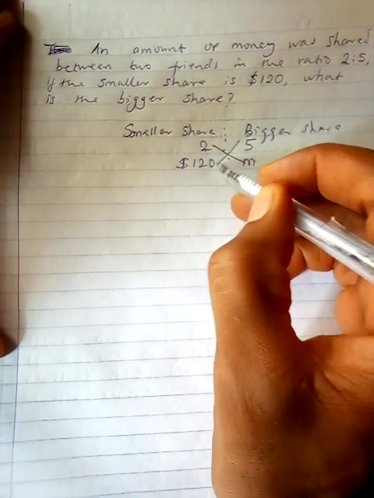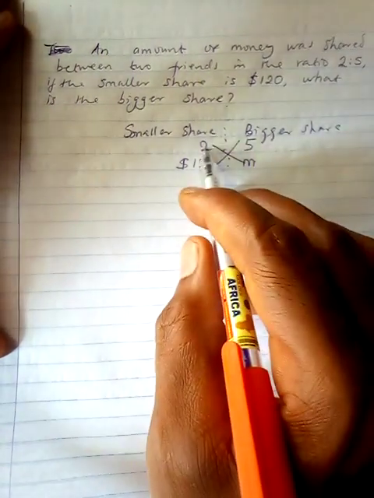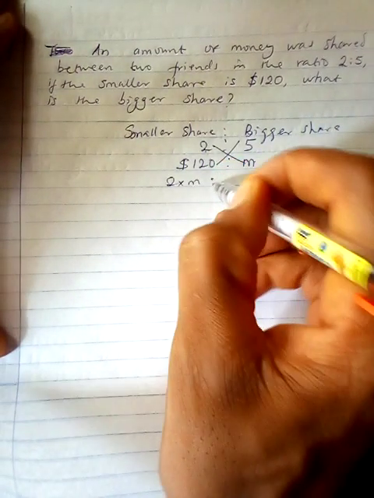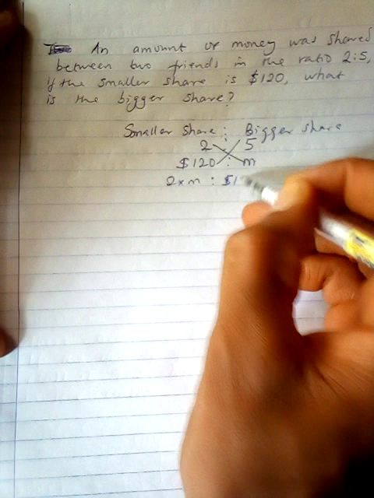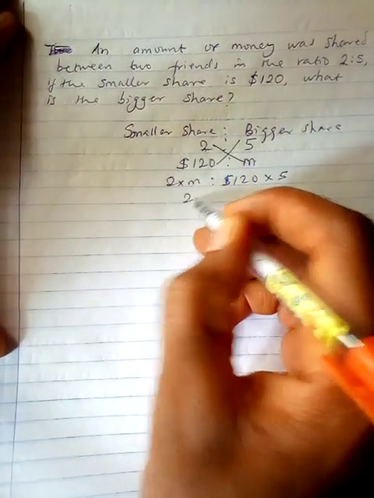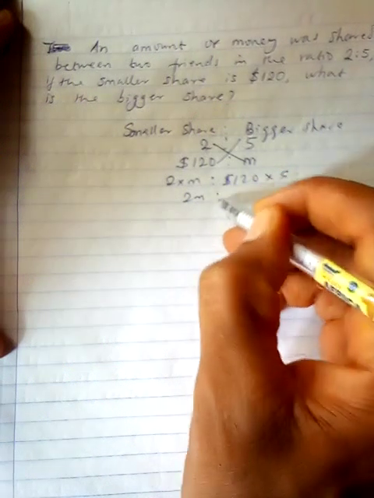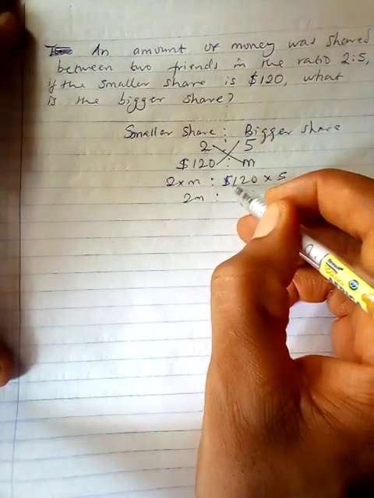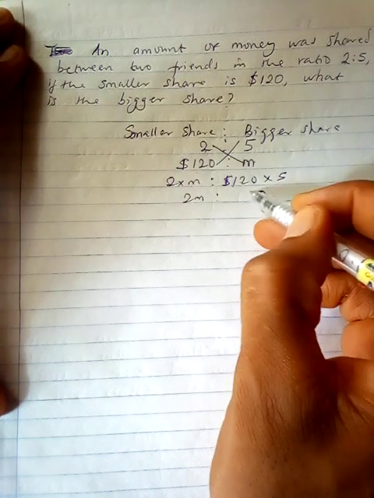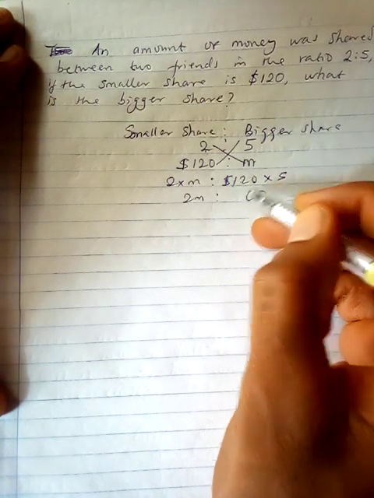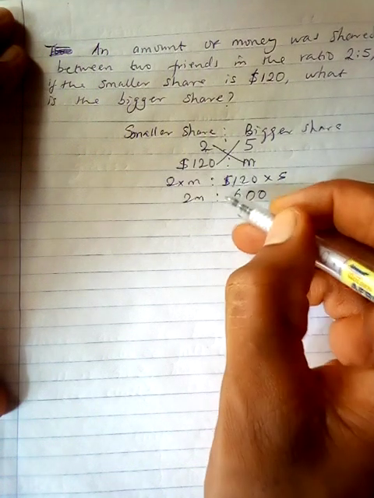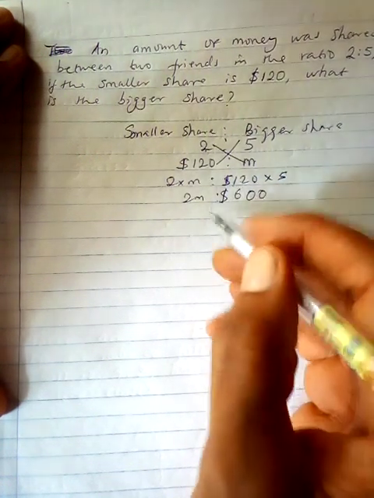We cross multiply. We start with 2 multiplied by M, that is 2 times M equals $120 multiplied by 5. So 2 times M gives us 2M, and $120 times 5: 5 times 0 is 0, 5 times 2 is 10, take 1, 5 times 1 is 5 plus 1 is 6. So we have $600. How do you get your M now?